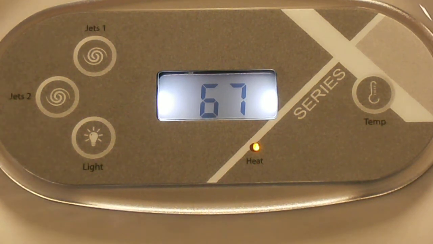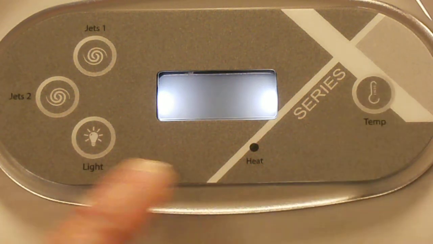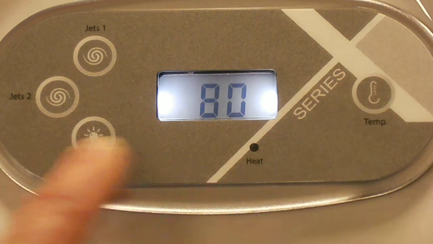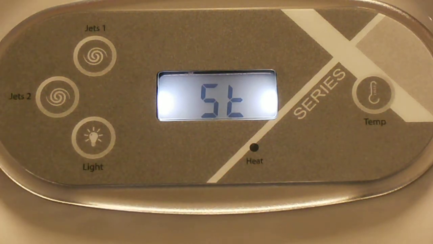Now we're going to talk about modes, and there are 3 modes: standard, economy, and sleep. And how we access that, we're going to hit temp and then light. Temp, light: there's economy, EC. Temp, light: sleep. Temp, light: standard, that's a T. The spa comes from the factory in standard mode. What standard mode means is your spa is going to run every 30 minutes. It's going to turn on and do a temperature check. If it needs to kick the heater on, it will. 30 minutes every day throughout the day.